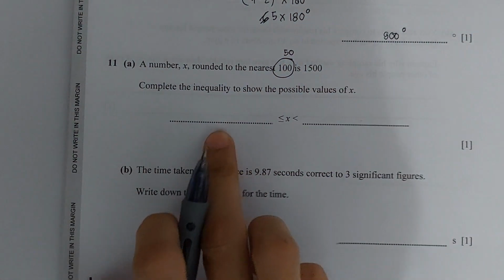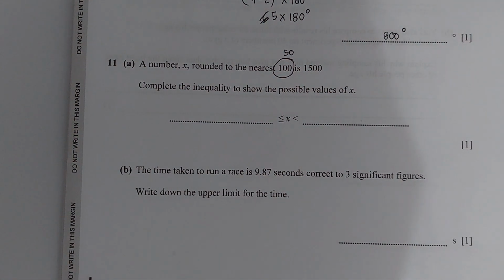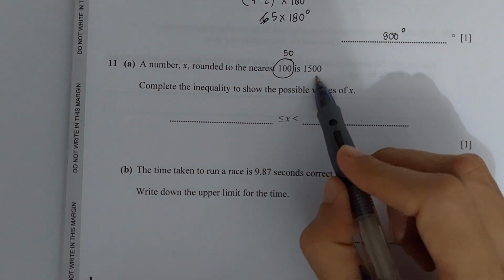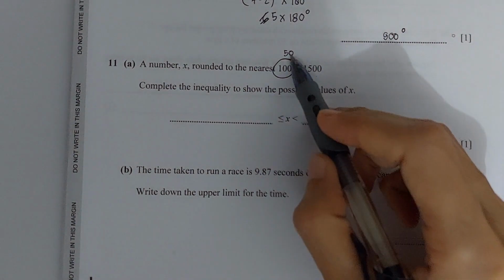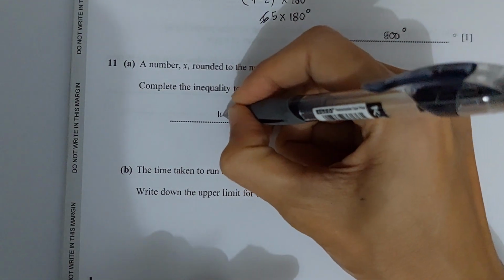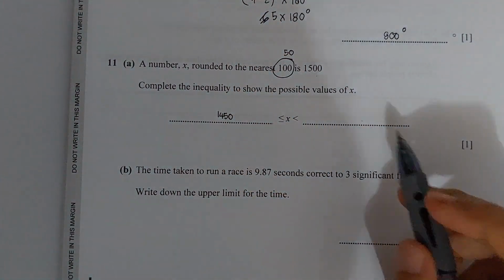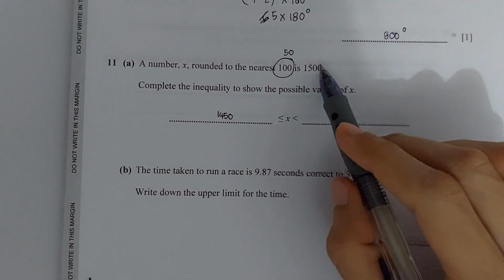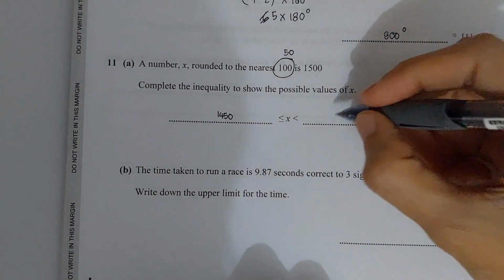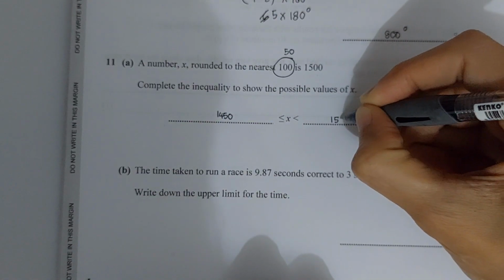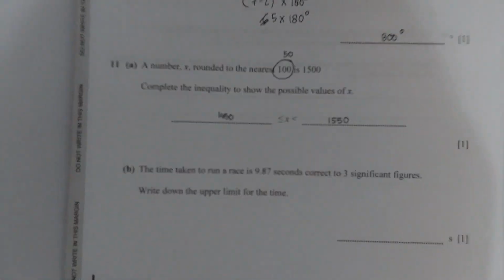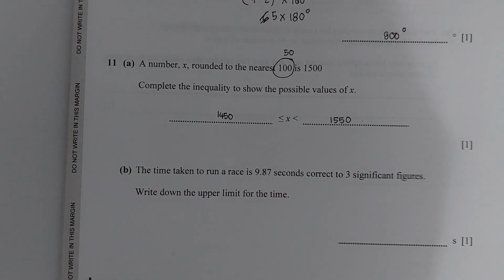For the lower limit, you minus it from the rounded number: 1450. For the upper limit, you add the same number: 1550.